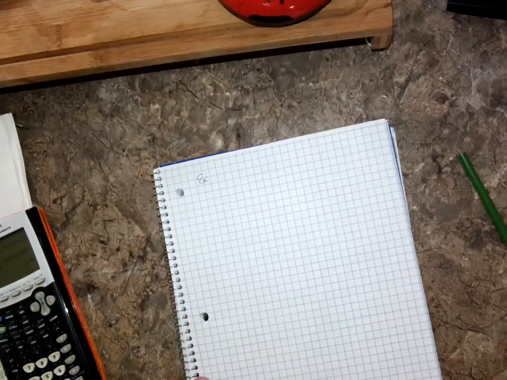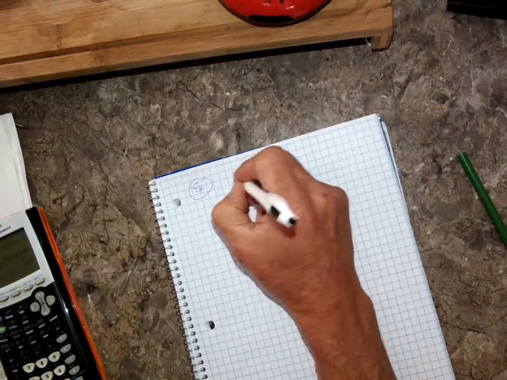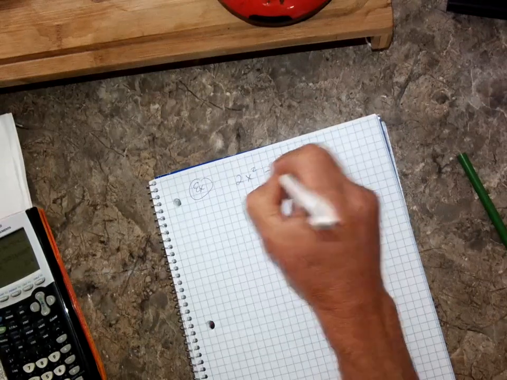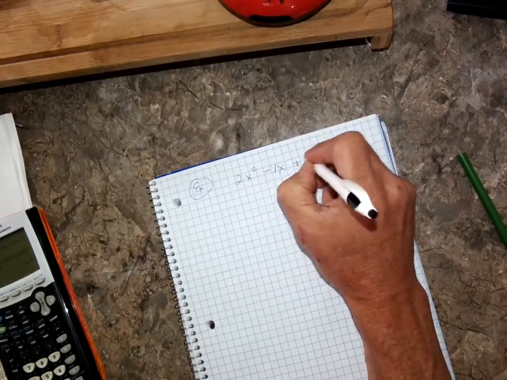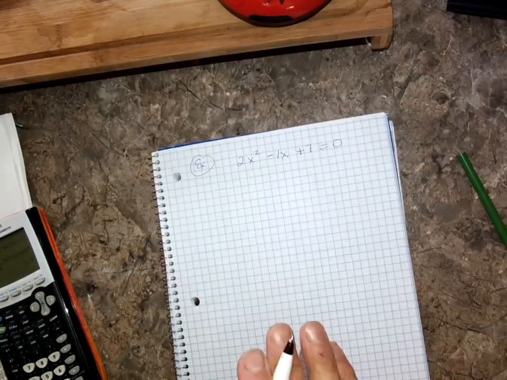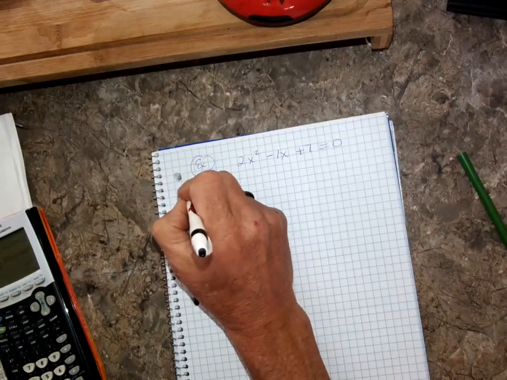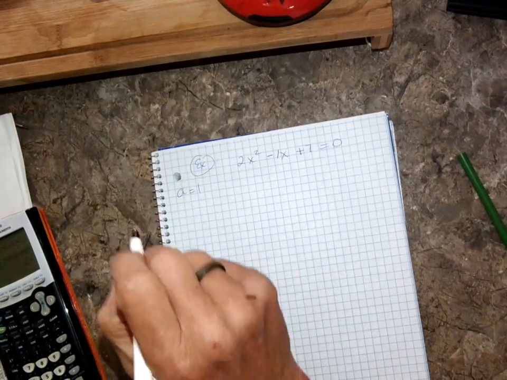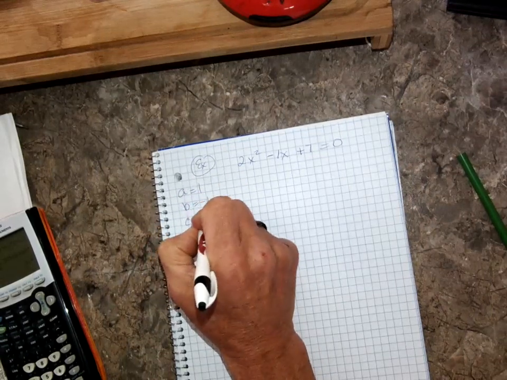All right, now I've got 2x squared minus 1x plus 7 equals 0. Okay, so let's do it. A is 1, B is negative 1, and C is 7.